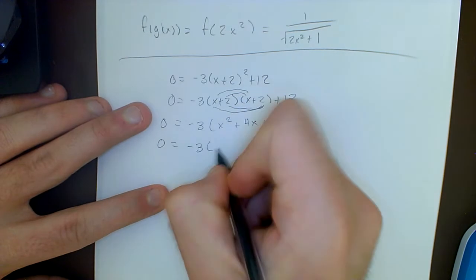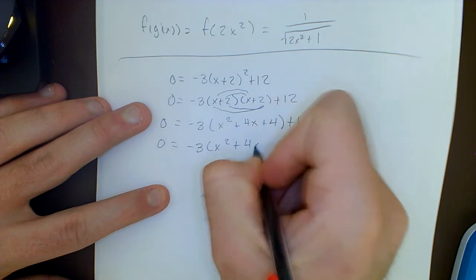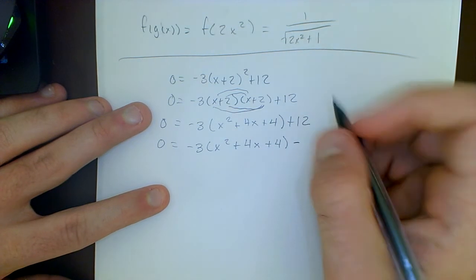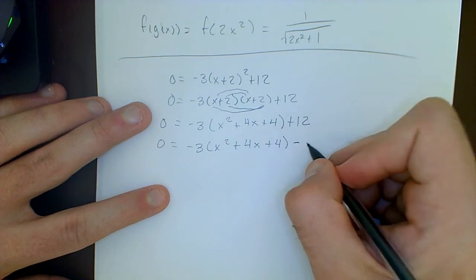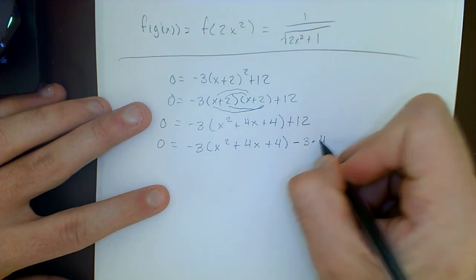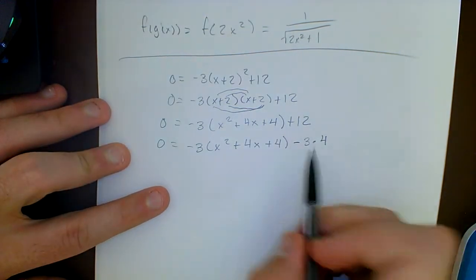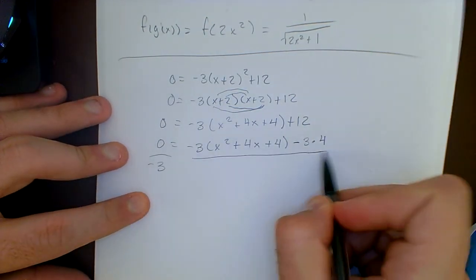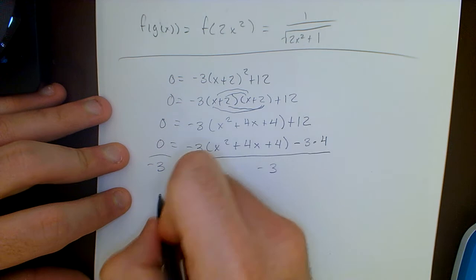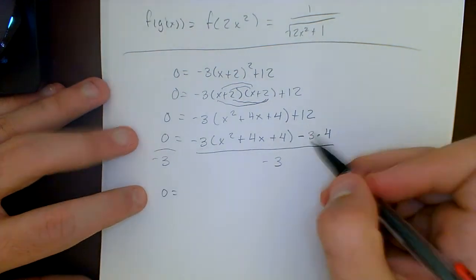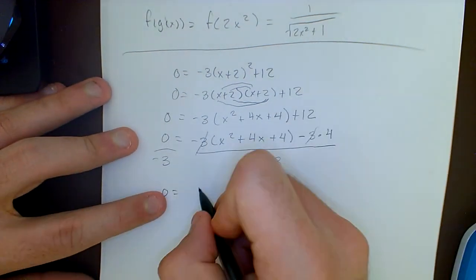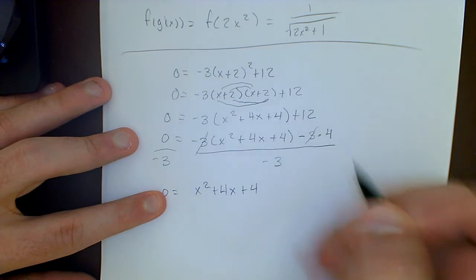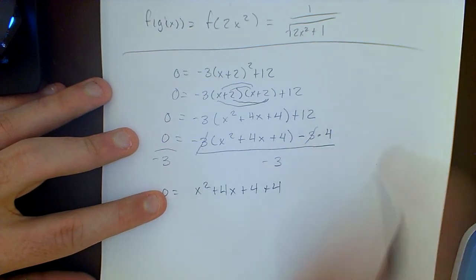So this is equal to negative 3 times x squared plus 4x plus 4, and then I'm going to write plus 12 as minus 3 times 4. So I can pull this negative 3 out. I can divide now both sides by negative 3. Right, so this is still 0. And since there's a negative 3 in both terms, this cancels. So now it's x squared plus 4x plus 4 plus 4.